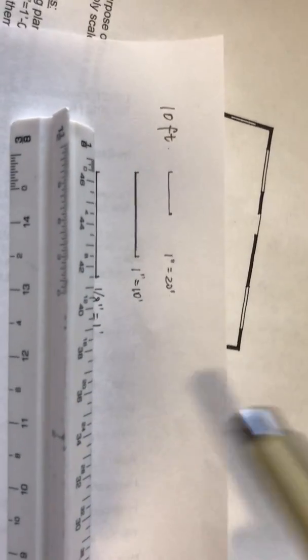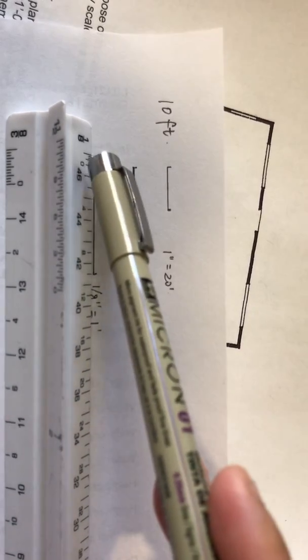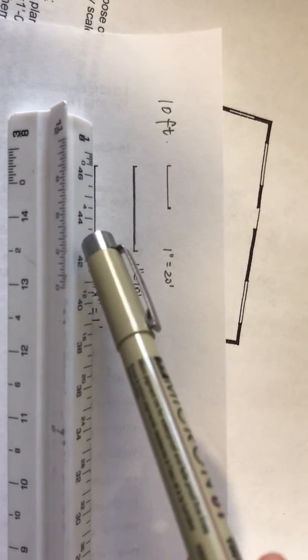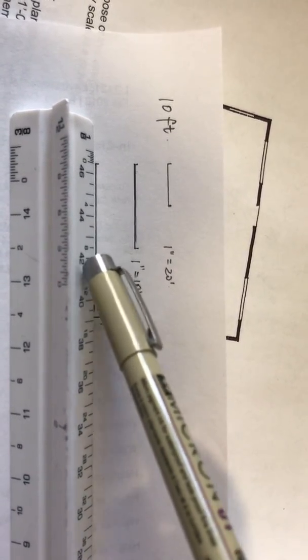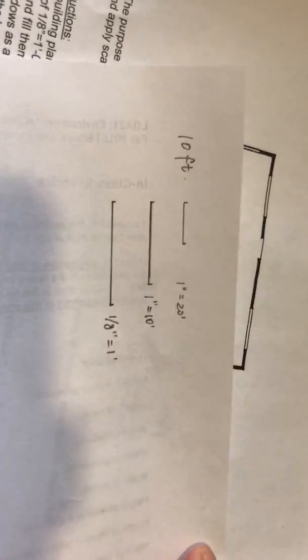So this is 0, 4, 8, and then this is 10, right? So that's 10 feet. So different scale bars actually represent the same length differently on a paper.